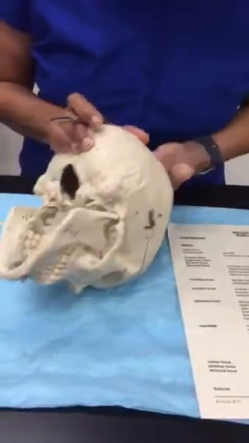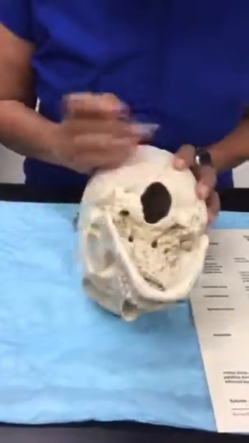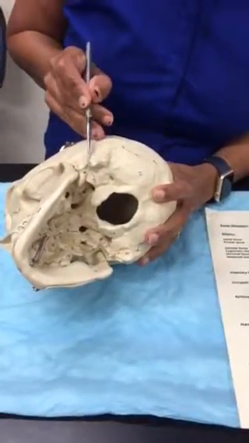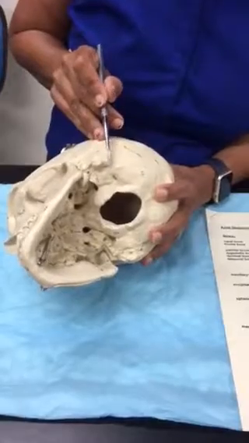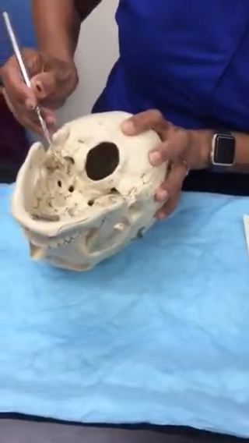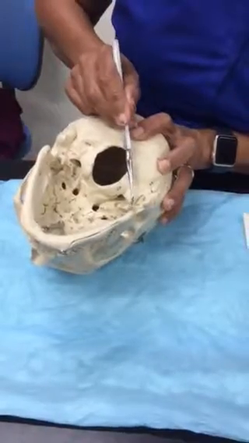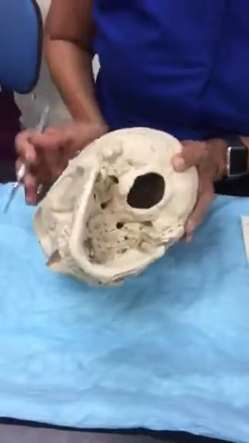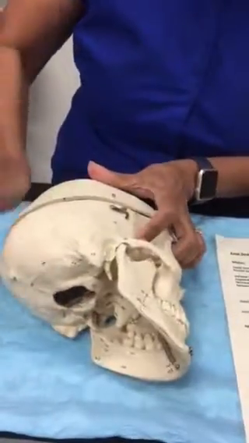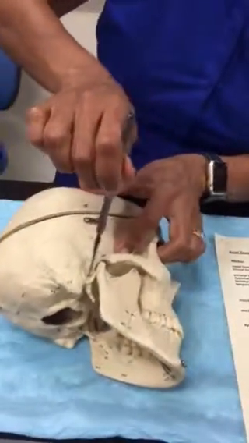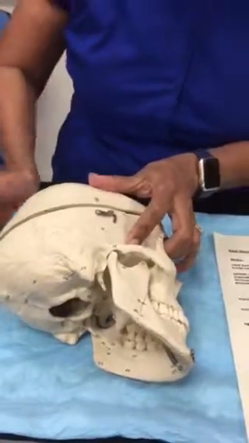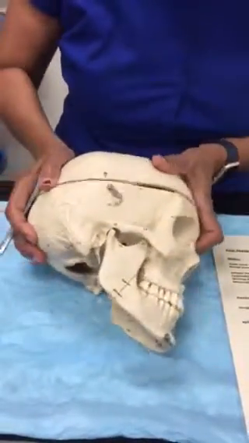Mastoid process in the temporal bone. So, this blunt part is the mastoid process, and these spiny projections are the styloid process. In the temporal bone, you need to know the external acoustic meatus. This is the external acoustic meatus, this one. So now we are done with the temporal bone.